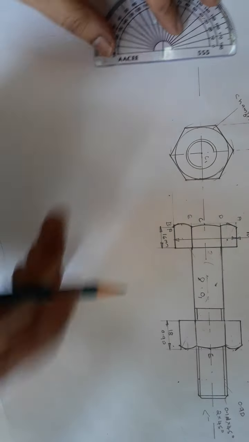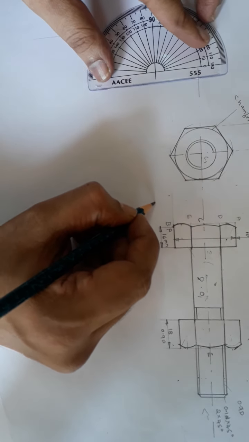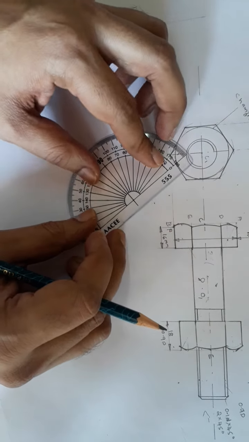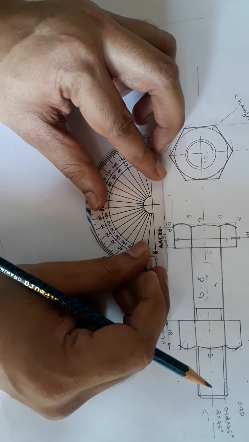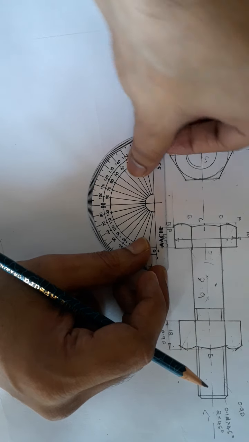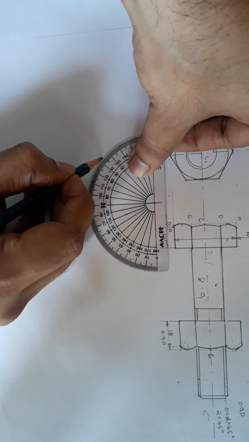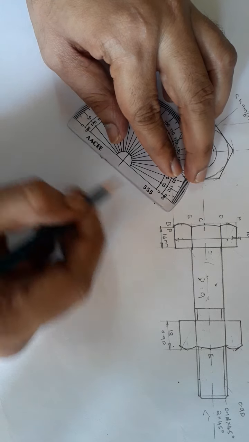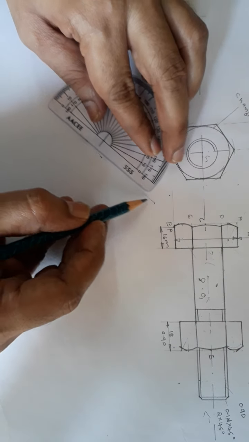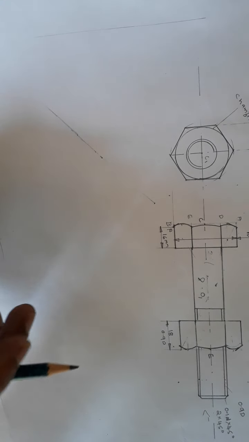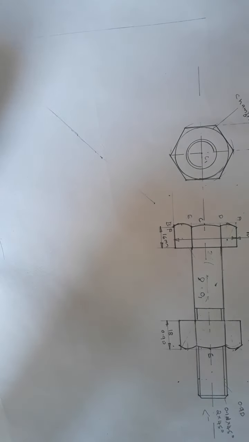Now what you have to do, to draw the top view, you draw a 45-degree line for rotating this side view by 90 degrees. You need to draw a 45-degree line. Yes. So the 45-degree line.